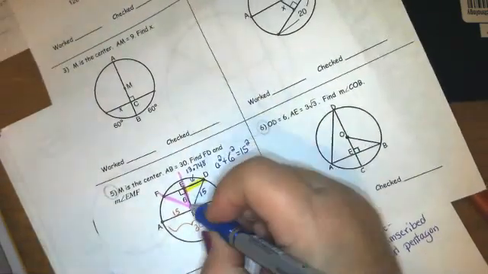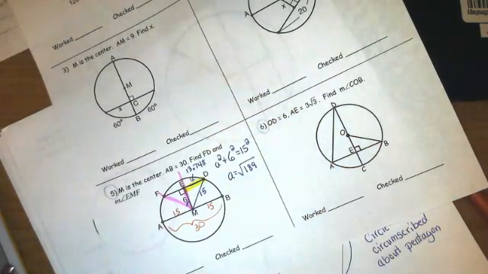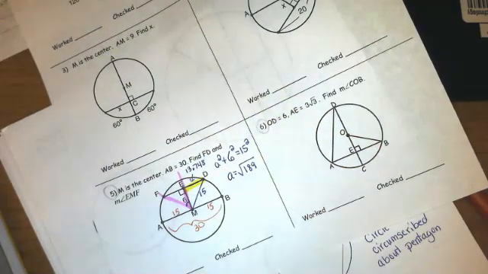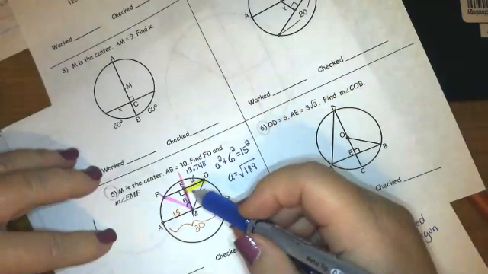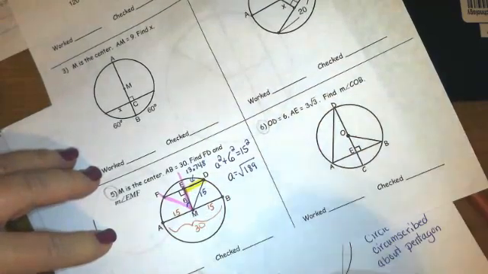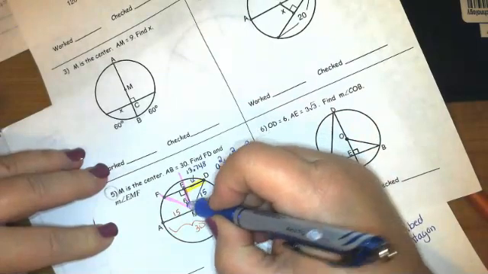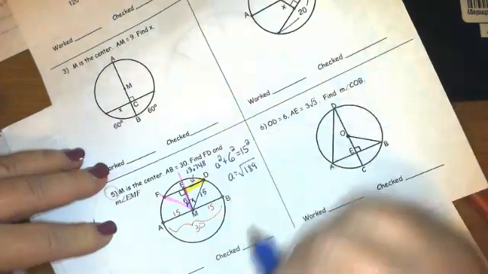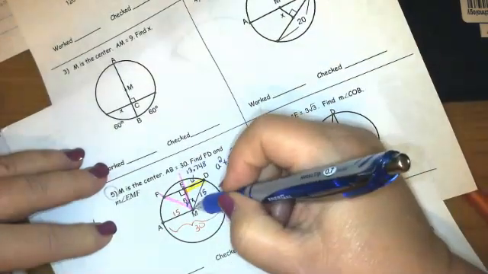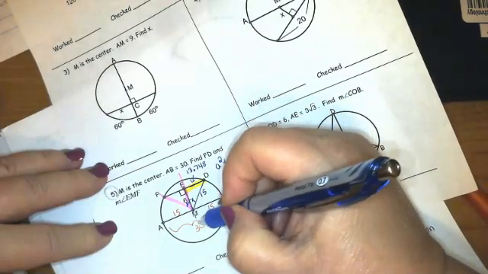And now how am I supposed to figure out this angle right here? I would guess some trigonometry would come in handy. One interesting tidbit: this angle over here and this angle right here have to be the same. Because remember, pretend that's a diameter.